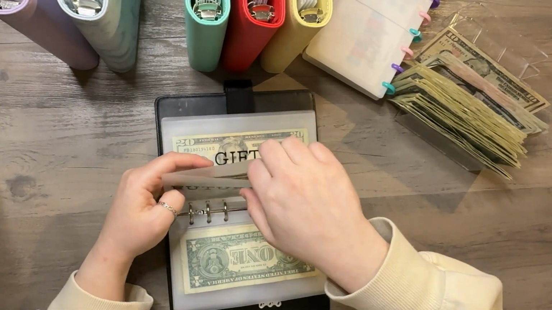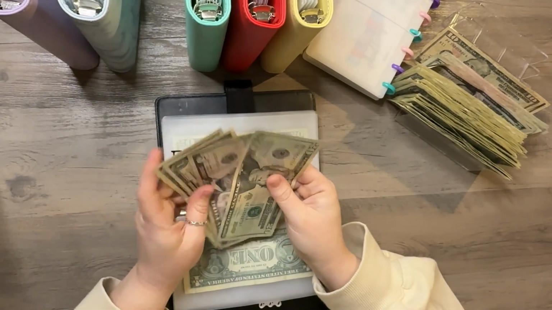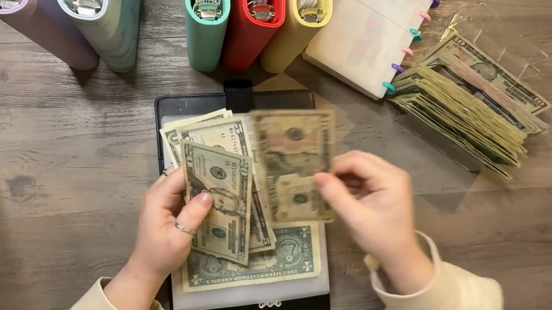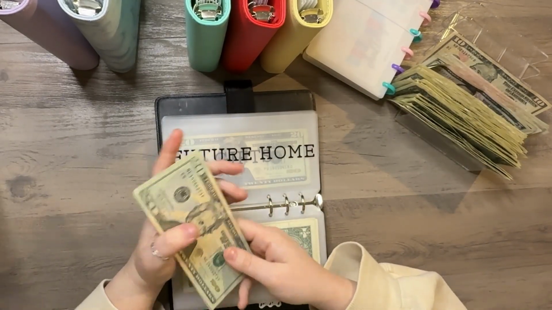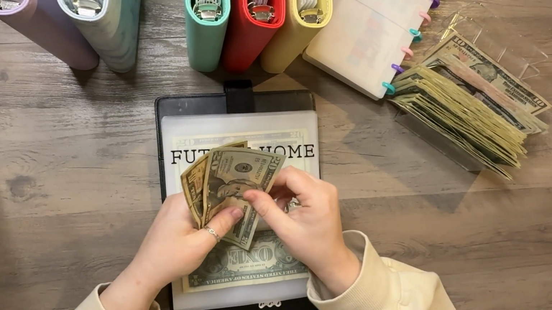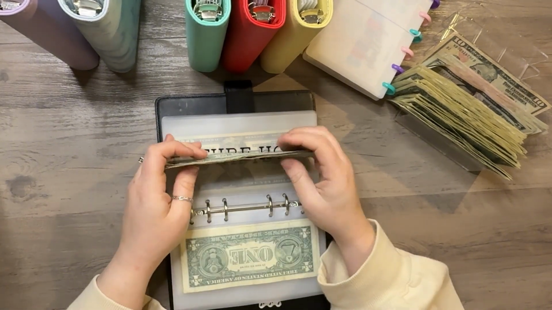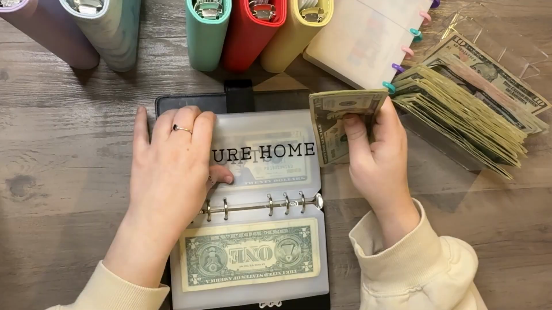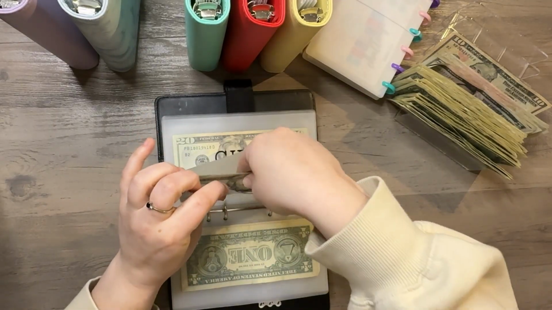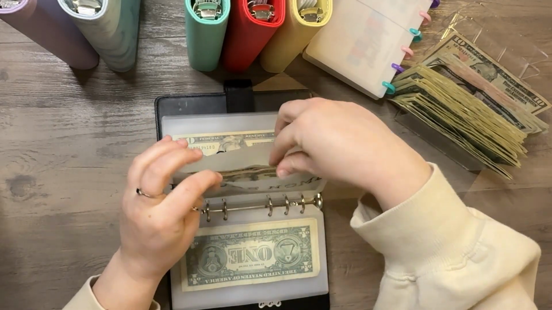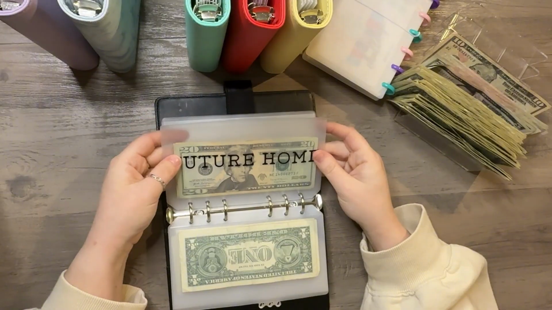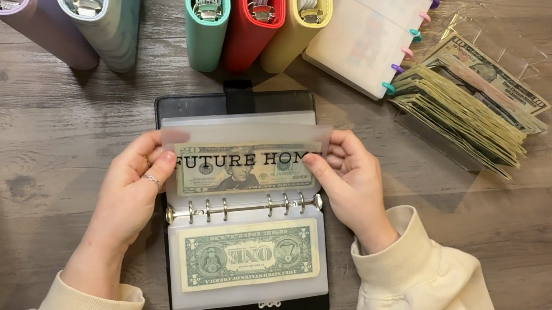Next up is Future Home. Future Home is going to be getting $10. And Future Home now has $20, $30, $35, $36, and $37. Right now, I'm not looking to be buying a home anytime soon, but it's never too early to start saving up for that.